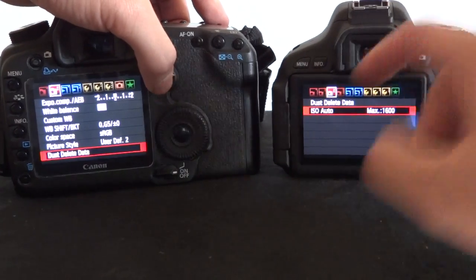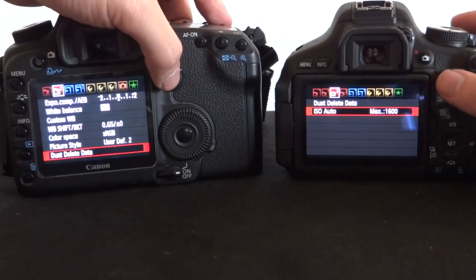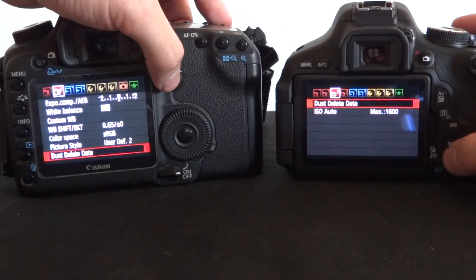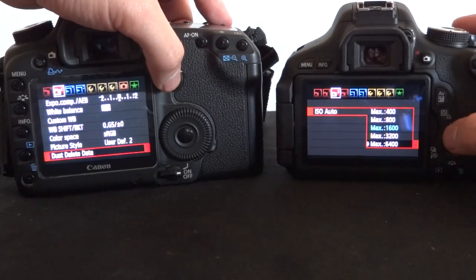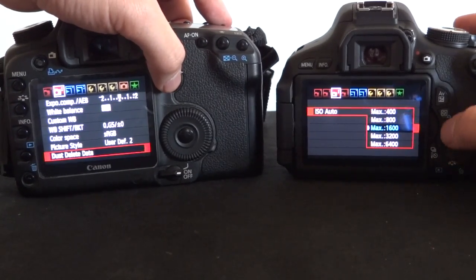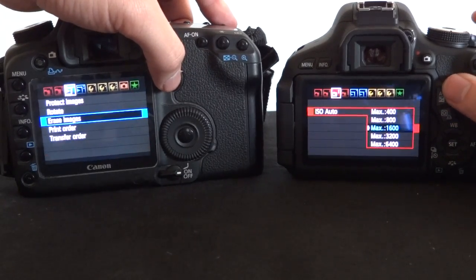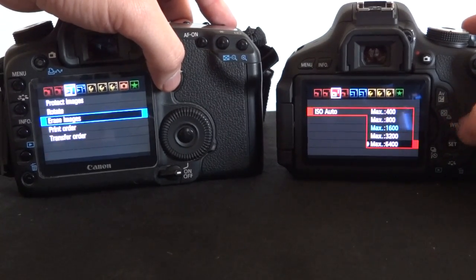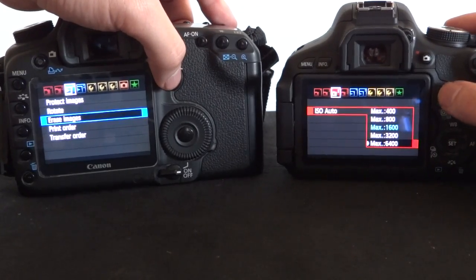On the T3i, it's actually on the third menu, on the red menu. You also have the ability to control your auto ISO to set its max, from 6400 all the way down to 400. Anyway, let's move on.